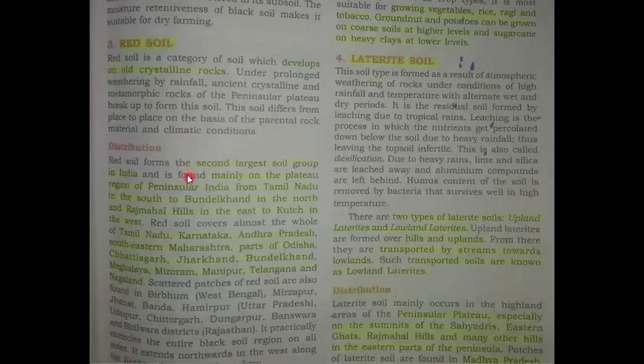Then we have red soil. Scroll down. Red soil is a soil which develops on old crystalline rocks. As for distribution, it is the second largest soil group in India, found mainly on the plateau regions of peninsular India, from Tamil Nadu in the south, Bundelkhand in the north, and Rajmahal Hills in the east to Kutch in the west.